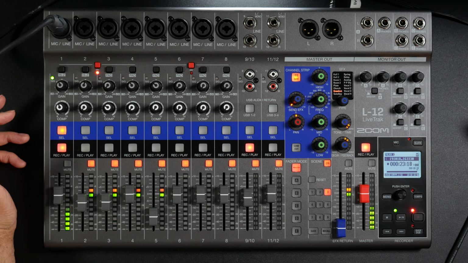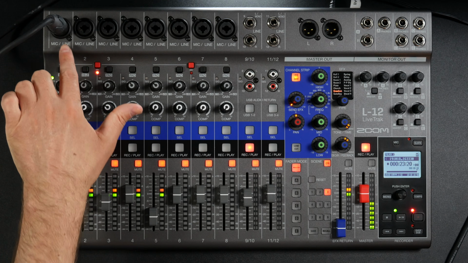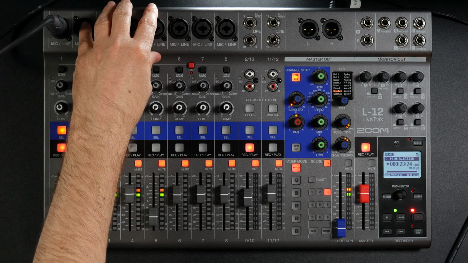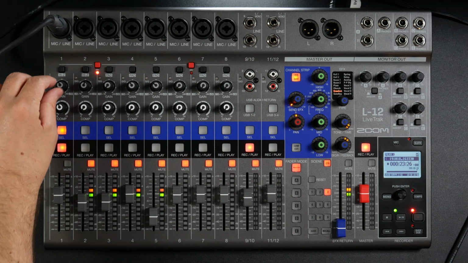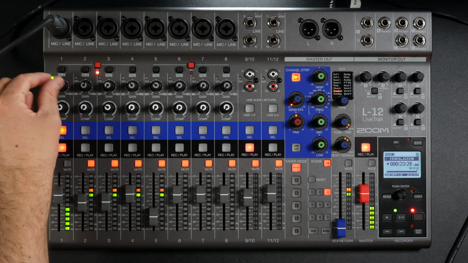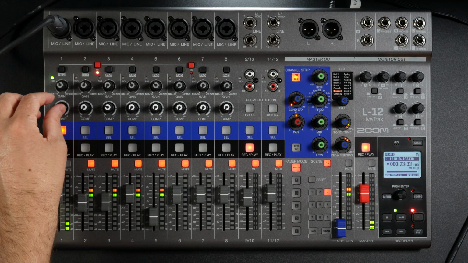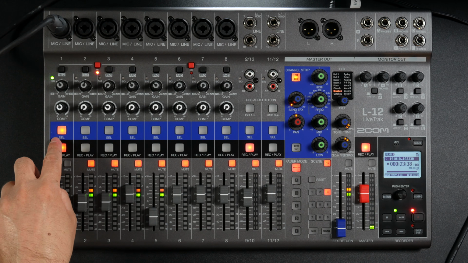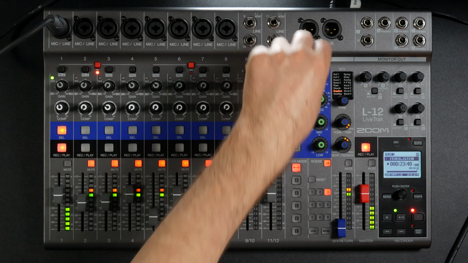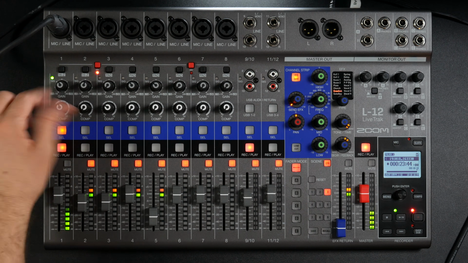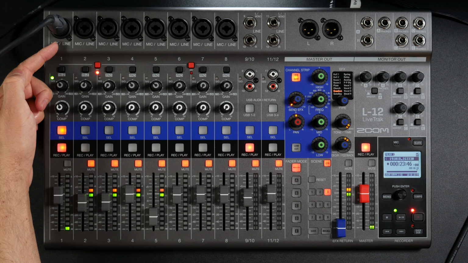When you're recording to your SD card, all these inputs only include your gain level, so whatever I adjust the gain to, and your compressor. Therefore, if you select here and do EQing on here, and you send this to effects, none of that's going to get recorded onto track 1 on the SD card.